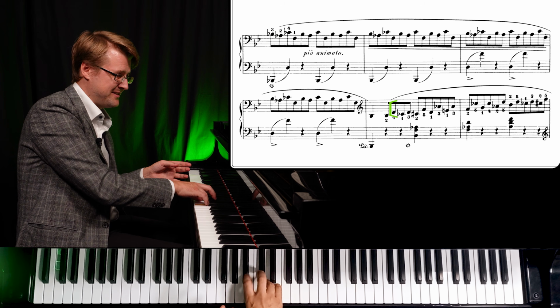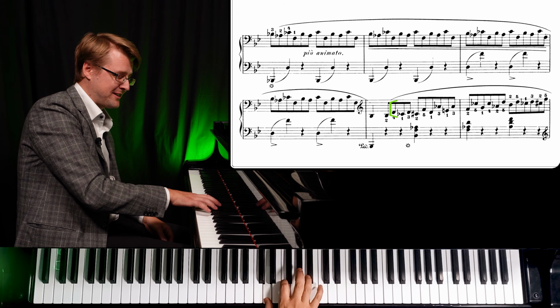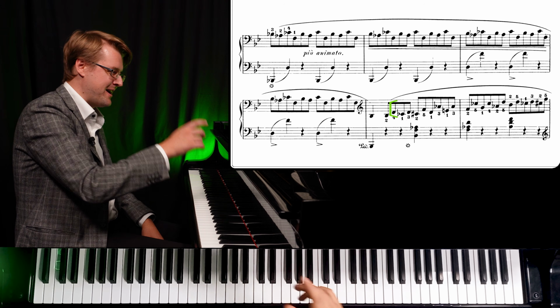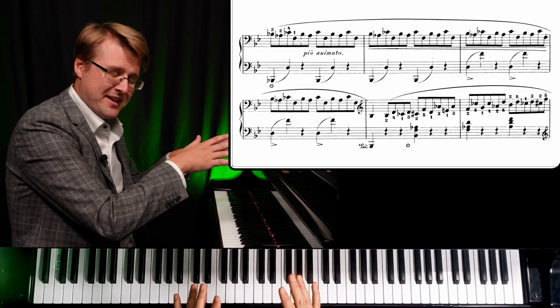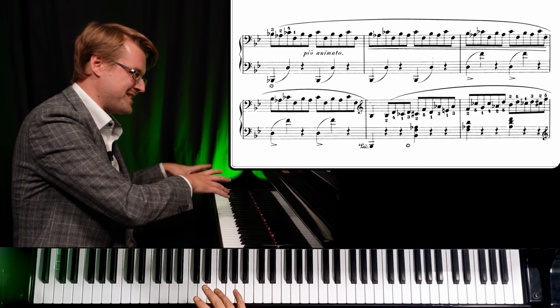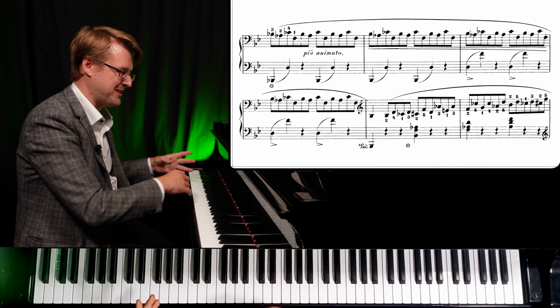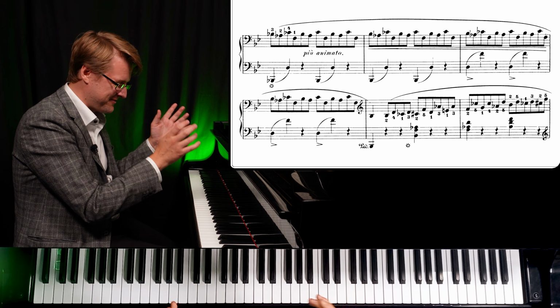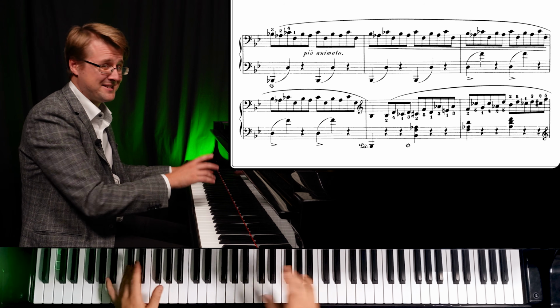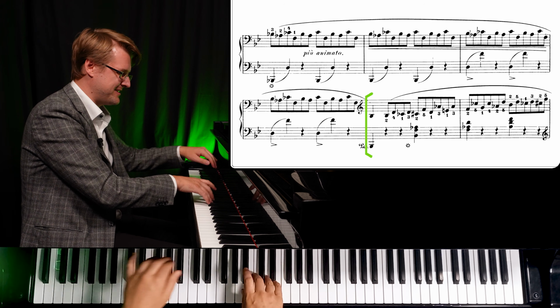Then you're outlining a diminished chord on the other half. But these 8 notes are stretched out to fit the 6-note meter of 6 quarter notes in a bar. So that's why it feels really uneven. But it's not, there's a system to the madness.